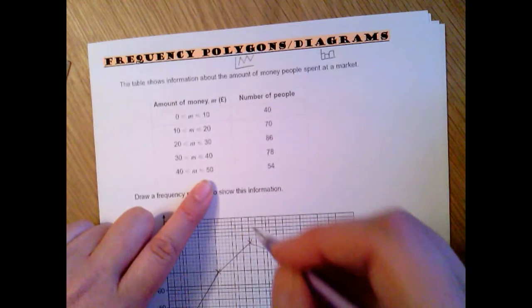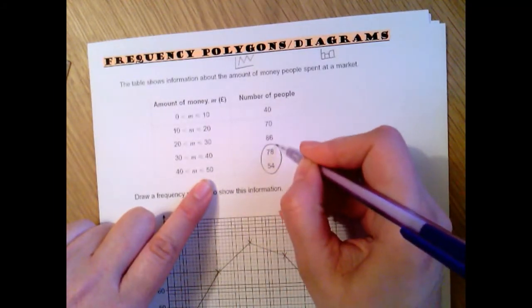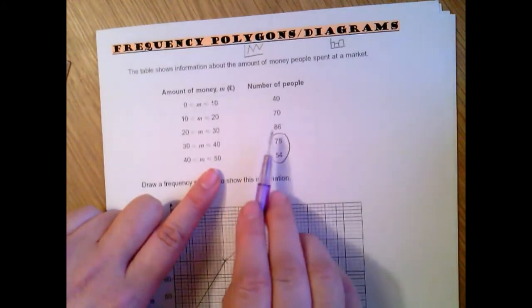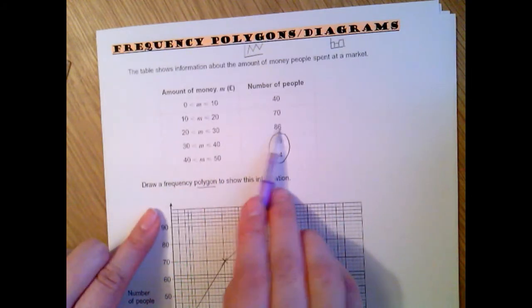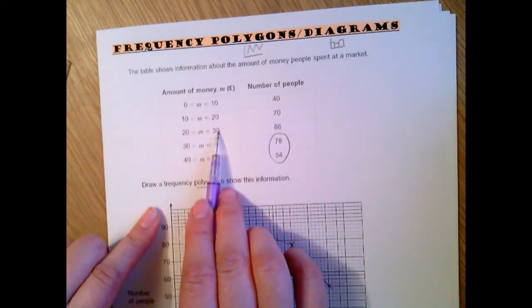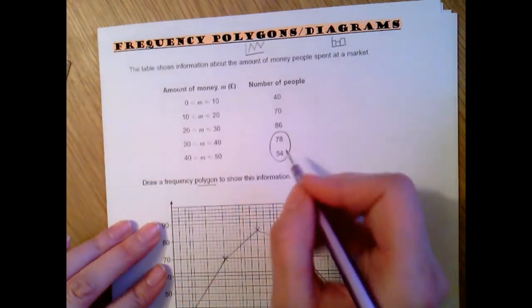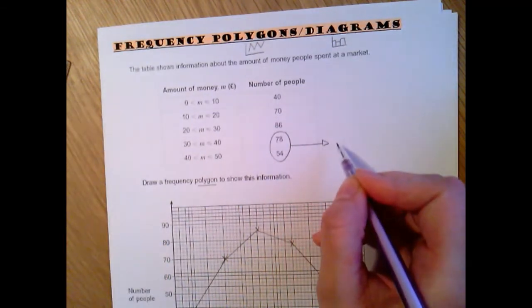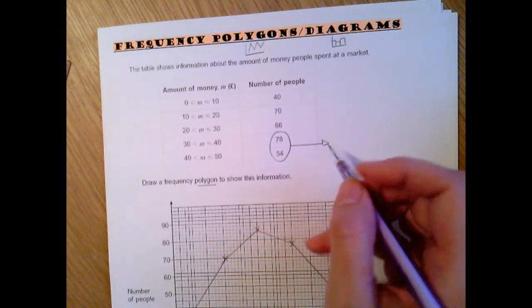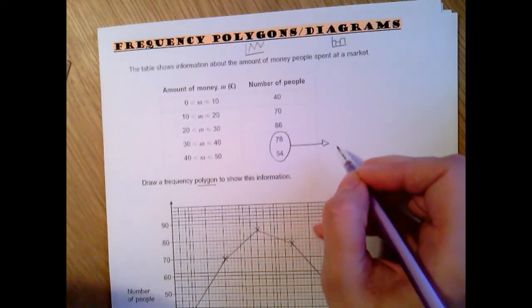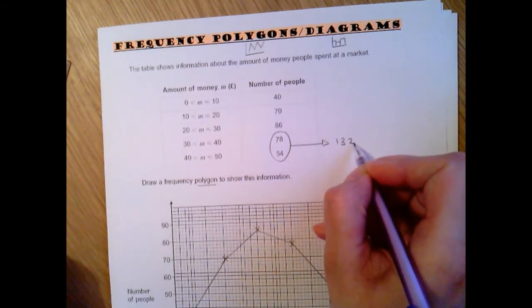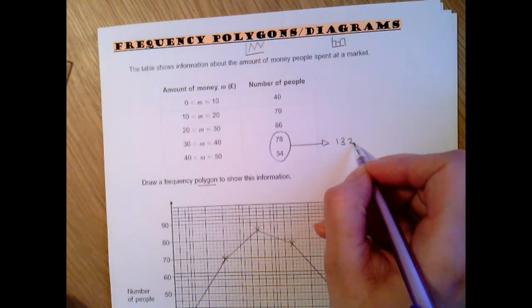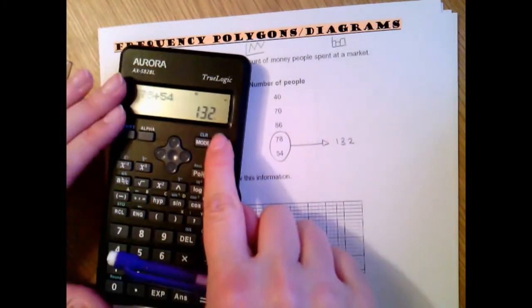So that would be just these last two groups in the table, not these 86 because these were between 20 and 30. They didn't go over £30. So if you add up the 78 and the 54, that will tell you how many people in total spent over £30. So that gets you 132. But they want that as a fraction out of the total. So you would need to total all of that up.